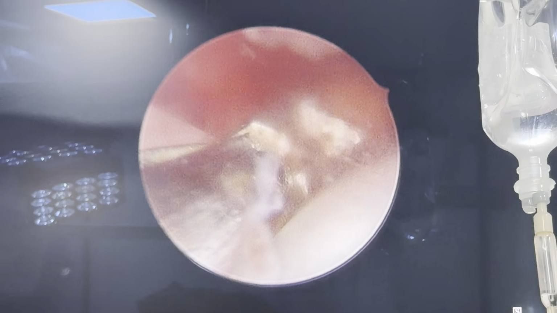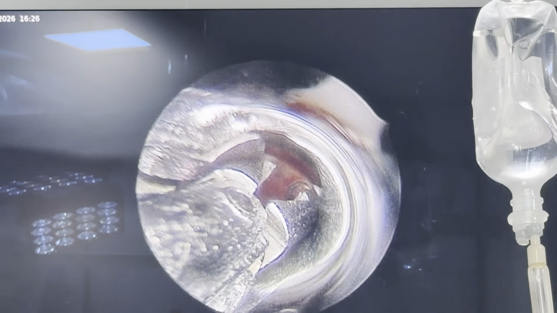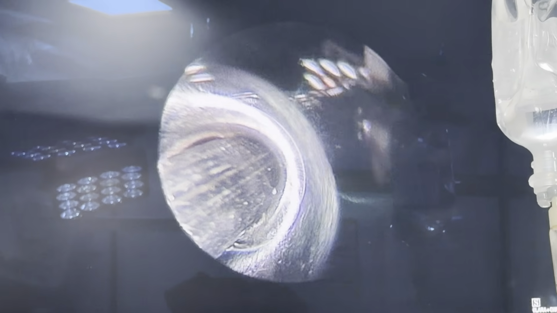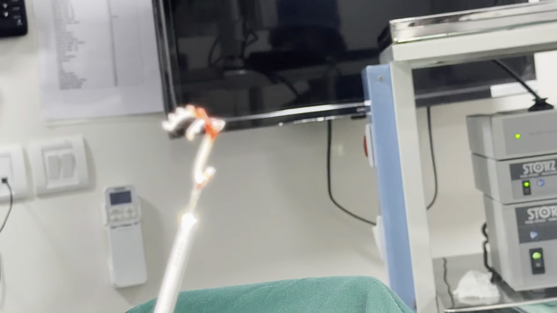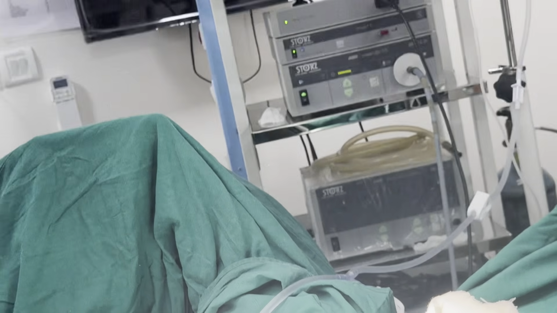Some IUCDs may snap at this point or there might already be multiple pieces inside, so repeated attempts of removing all the parts may be required. In this case, we were lucky that after the initial entry into the cervix, everything was pretty smooth. As you can see, the entire IUCD has come intact.